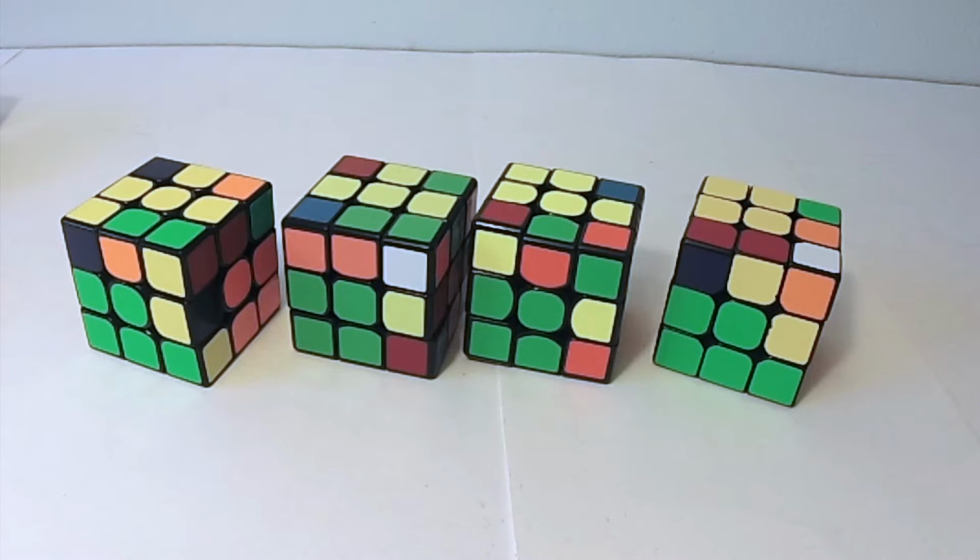These tricks can be applied to so many different F2L cases, but the best way for you to figure out what works for you is just to try some cases out. So I hope this was helpful to you.